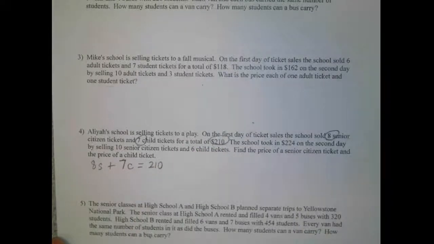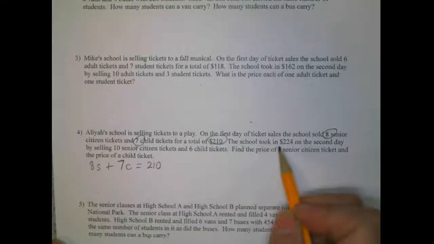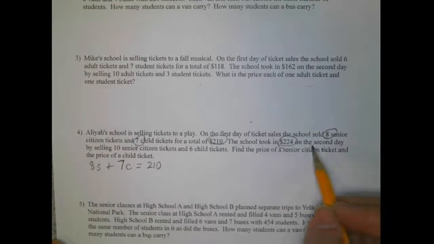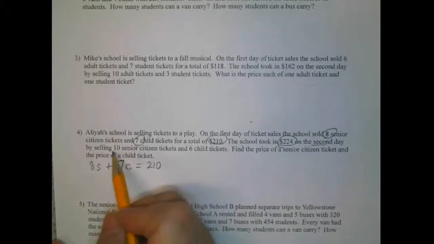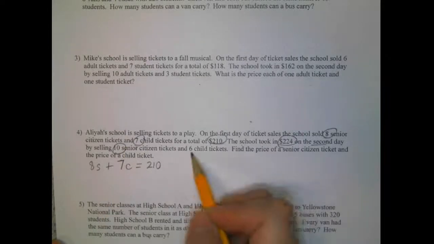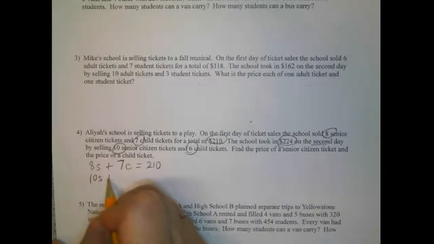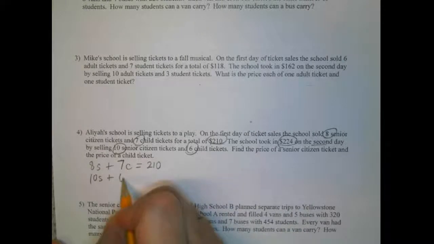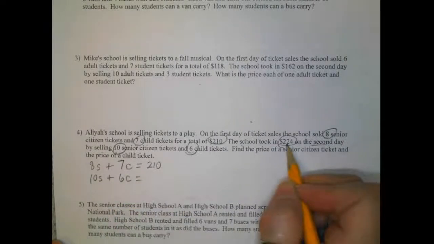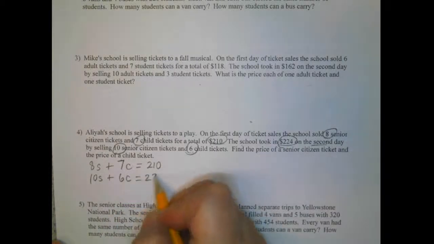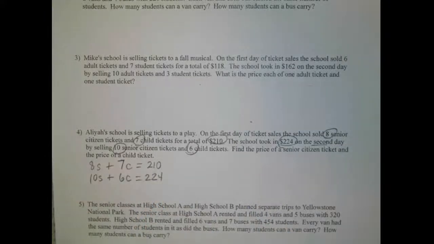Here's my second equation now. The school took in $224 on the second day by selling how many senior? 10. And how many child? So I'm going to put this information in there. 10 senior and 6 child. And they made how much money? 224. Same issue here, right?